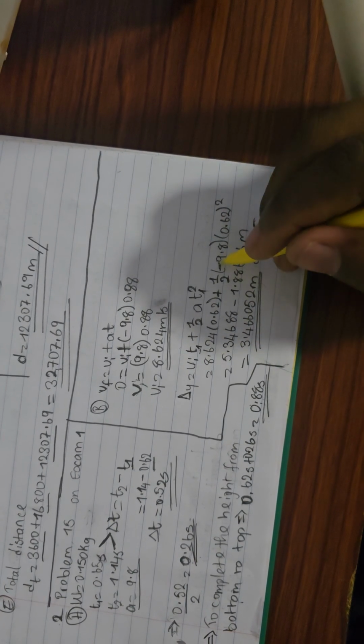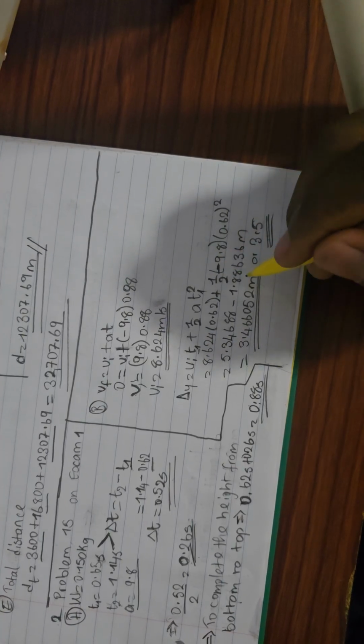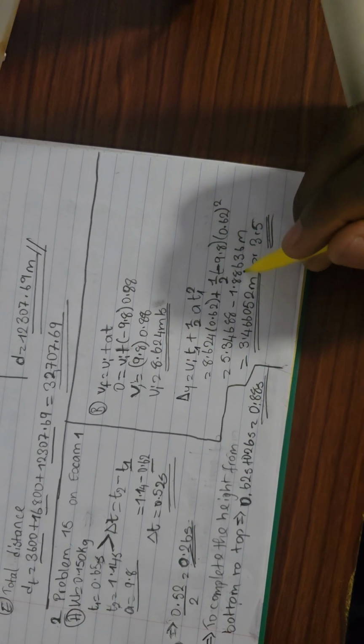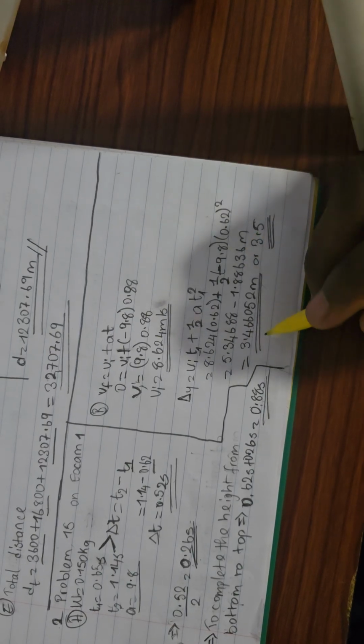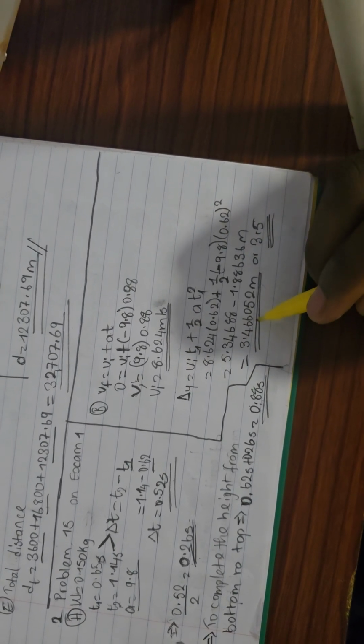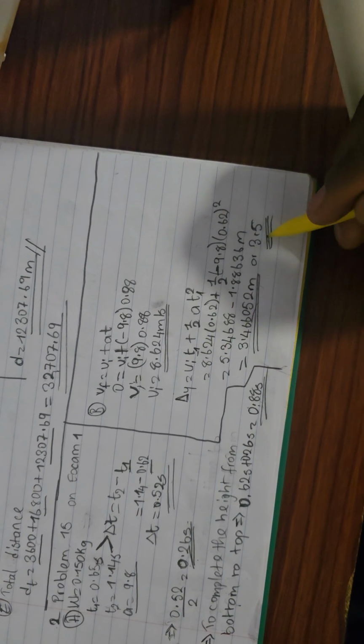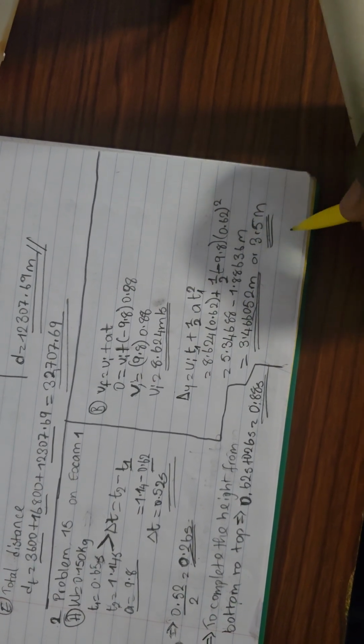Square that, add all that up, and that flips to a negative because of the negative sign over here. So it becomes 5.34688 minus 1.88636, which gives us 3.446052 meters. And if we round all of that up, that gives us 3.5 meters. And that's it.